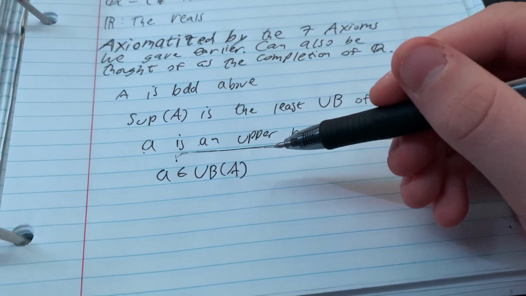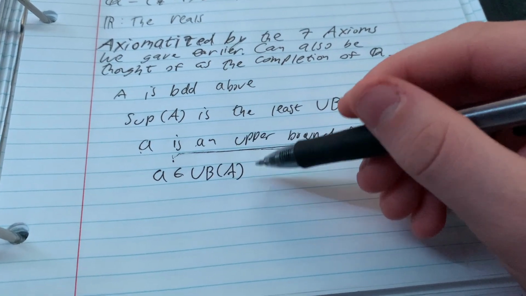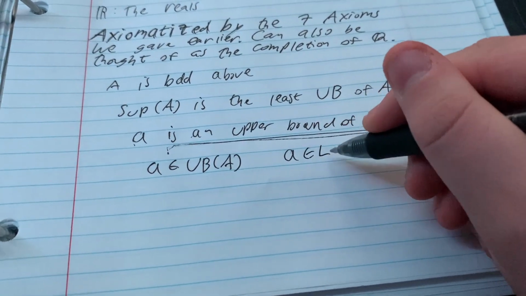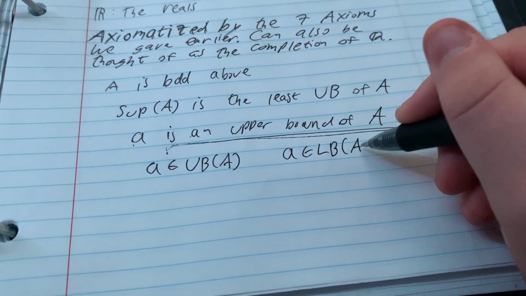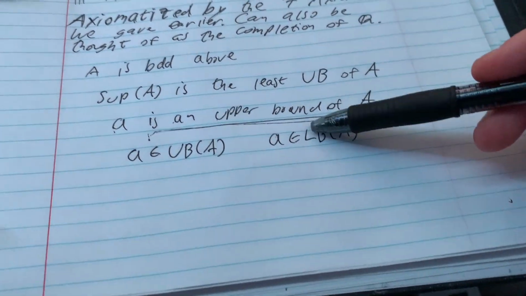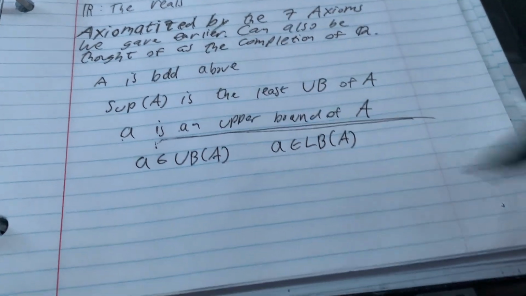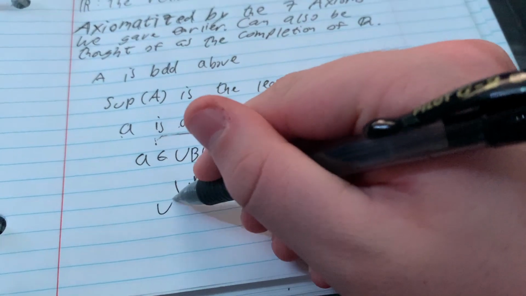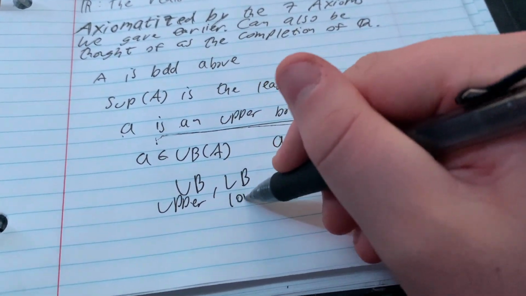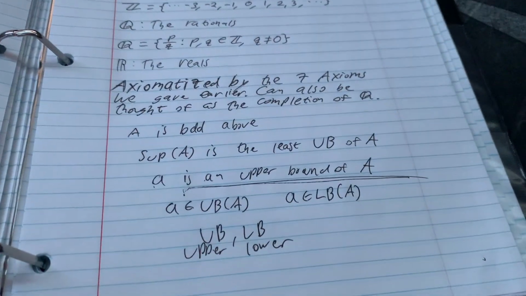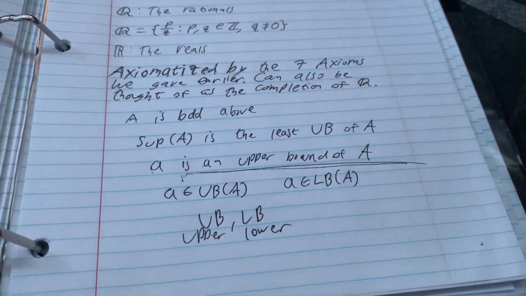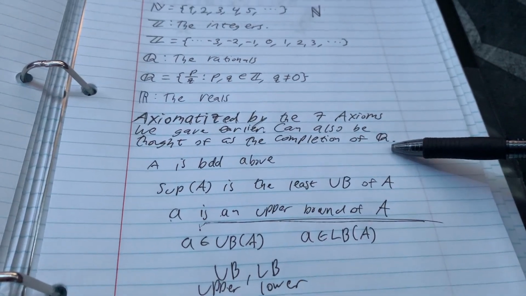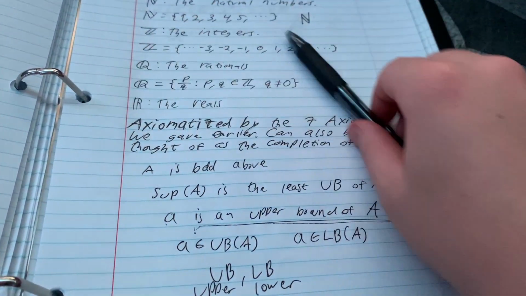It's not standard. I don't see anyone else going around using this. I also similarly will sometimes write that a is in LB of A, a lower bound of A. I write UB and LB to mean upper bound and lower bound. I don't really see anyone else writing it like that, though. It's just to save me ink and writing time for my delicate wrists.